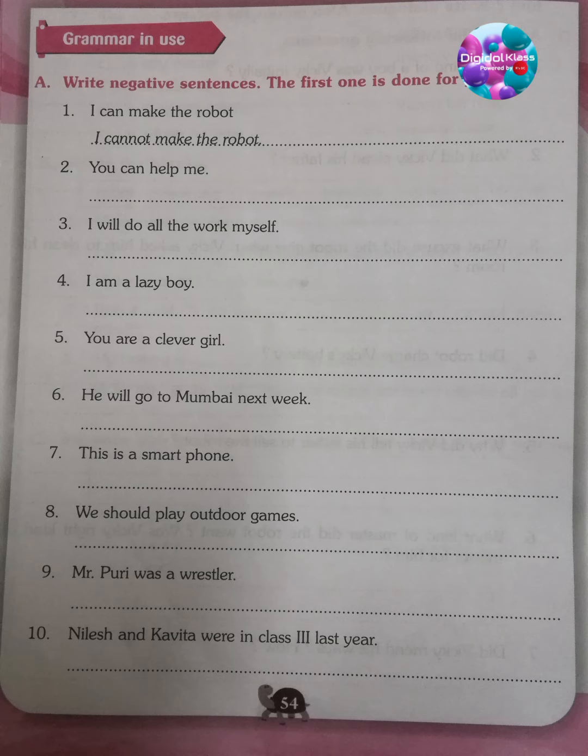For question number 2, you can help me. What is the subject here? You is the subject, and can is the auxiliary verb. Help me is the complementing words. To change this to negative, first write you, then can. To make it negative, we have to use not. You cannot help me. That is the answer for this.